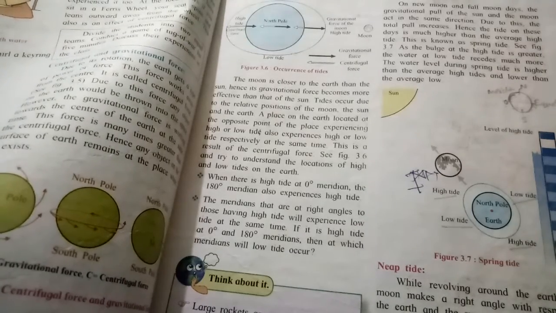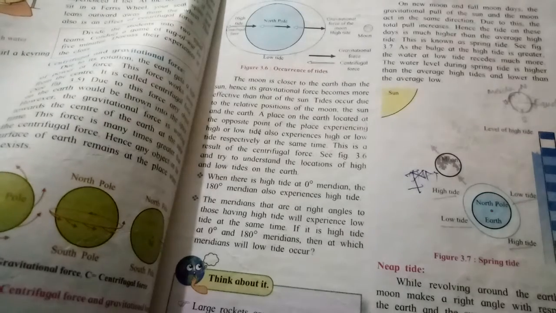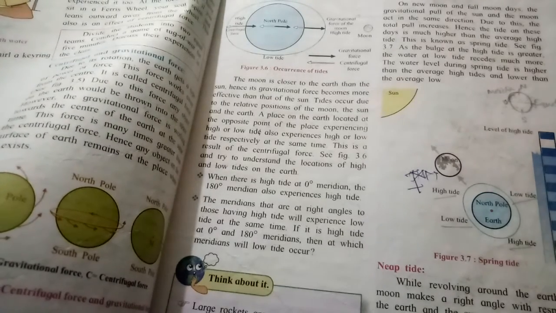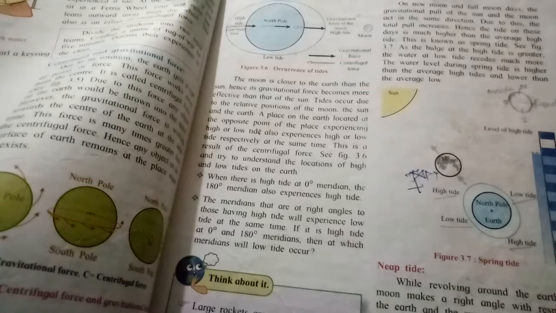Next, the meridians that are at right angles to those having high tide will experience low tide at the same time. So when you have the 180 degree and 0 degree meridians, at the same time you will experience the high tide of that area. So this is how the meridian of low tide occurs.